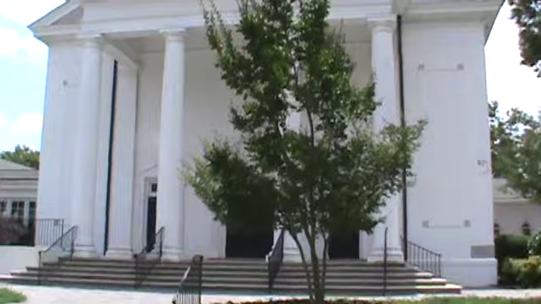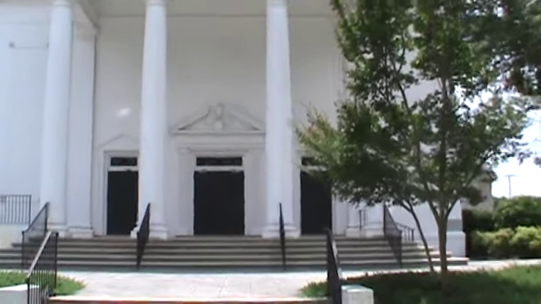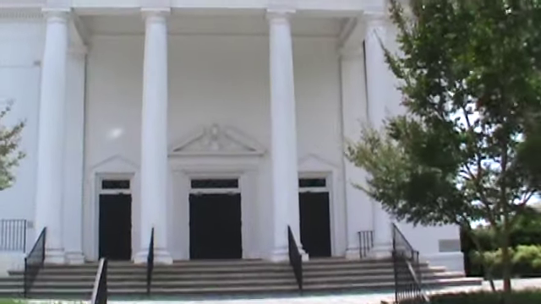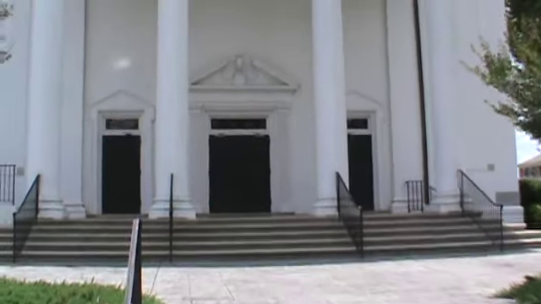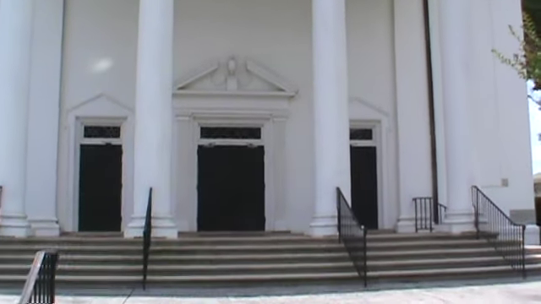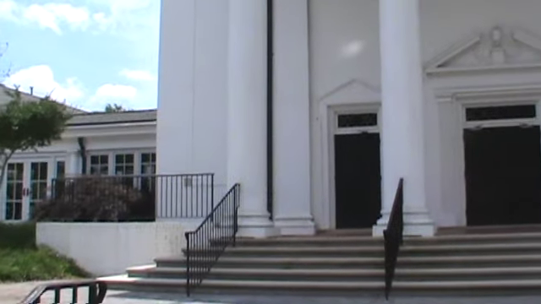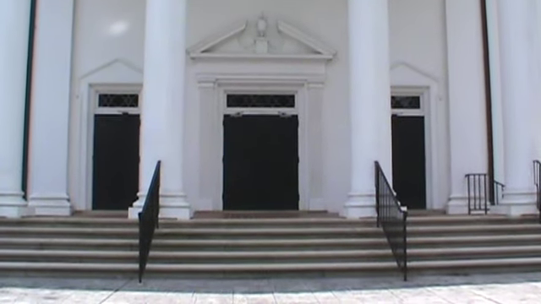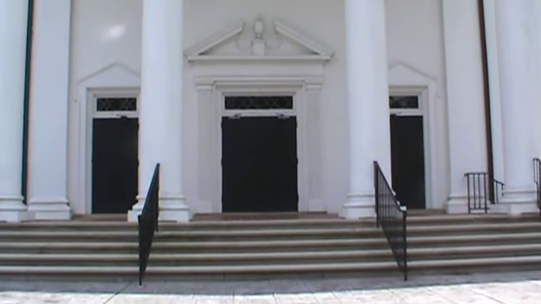Okay, now I'm at the First Presbyterian. Okay, and here we also see 6 columns. There's 4 on the front. The 5th is in the back here, and the 6th is in the back there. Same concept, 3 doors, 1 on the left, 1 on the right, 1 in the middle.